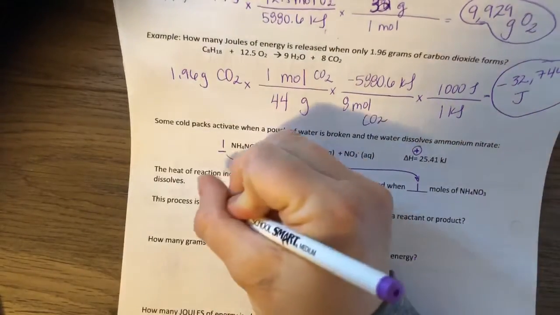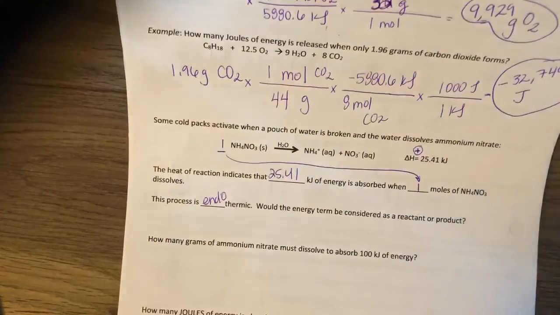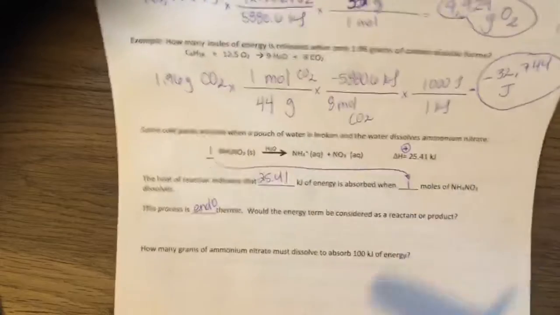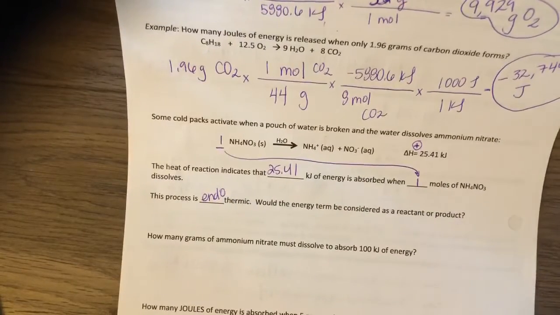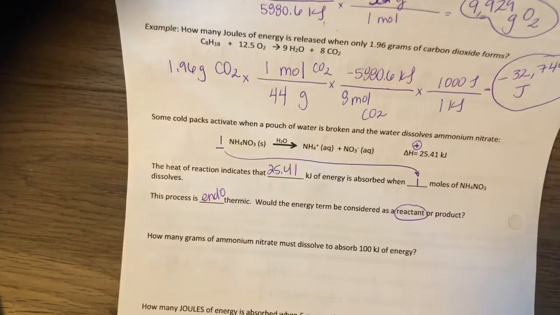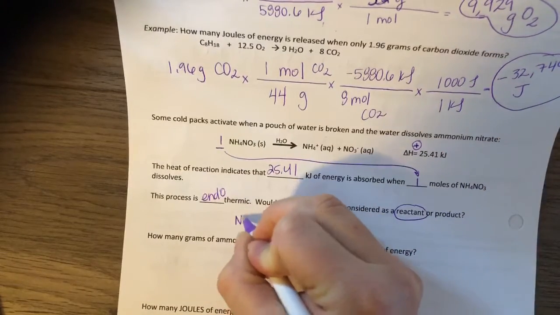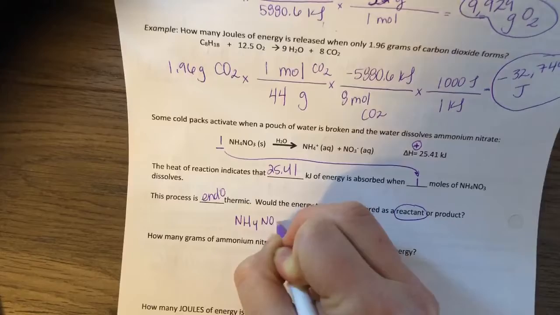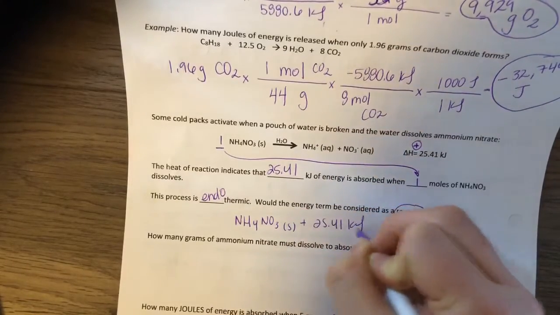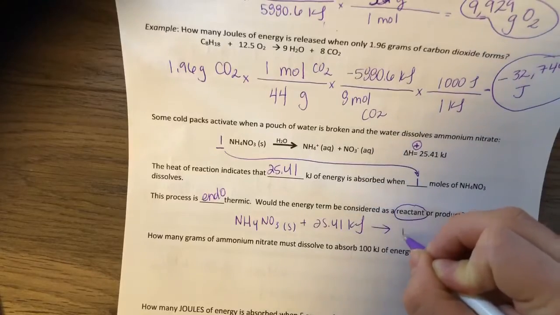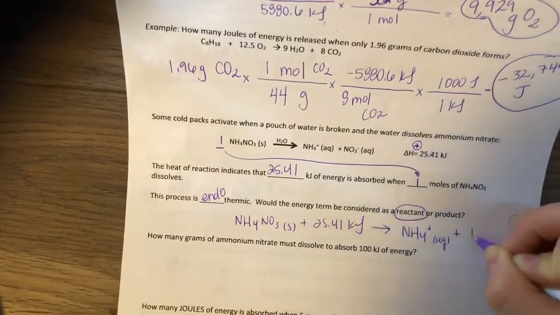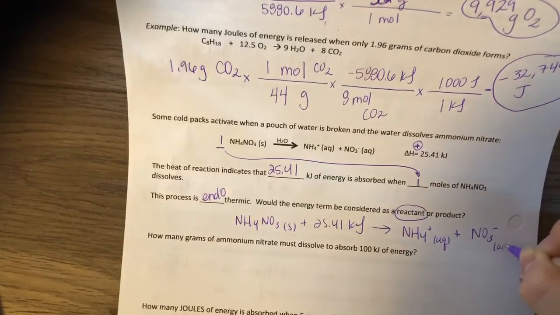I know this process is endothermic, so if energy is entering, could I incorporate this as a reactant or product? The answer is reactant because that is what enters the reaction. So another way of incorporating it would be NH4NO3 solid plus 25.41 kilojoules of energy. We'll make NH4 ions and nitrate ions.